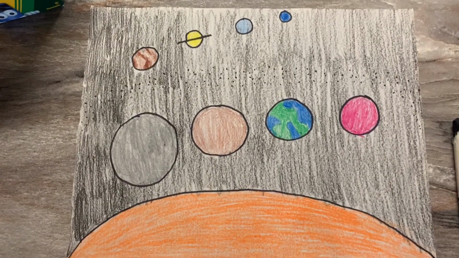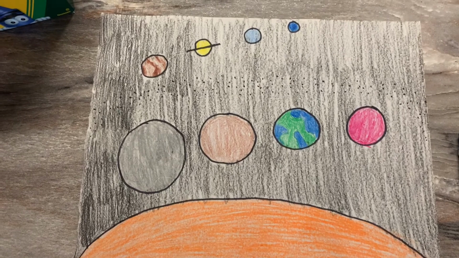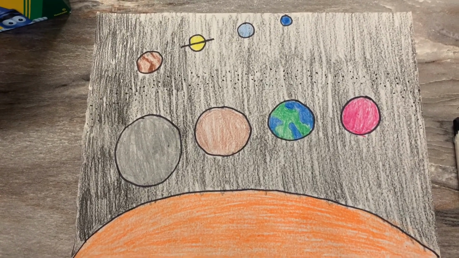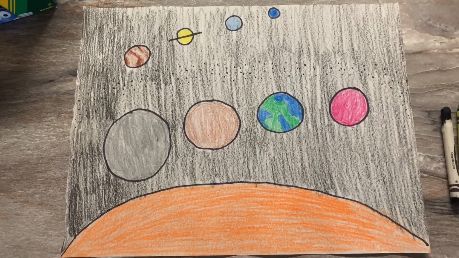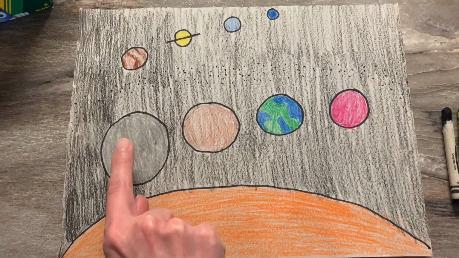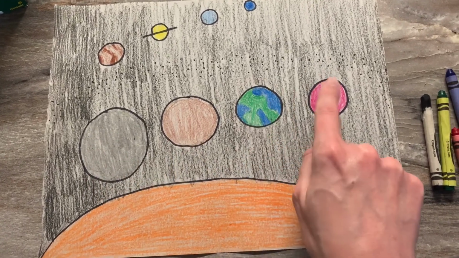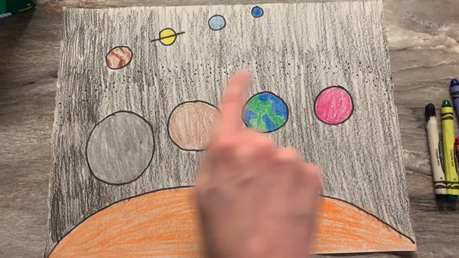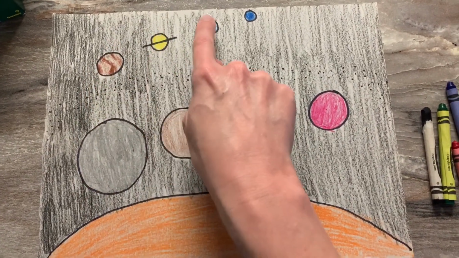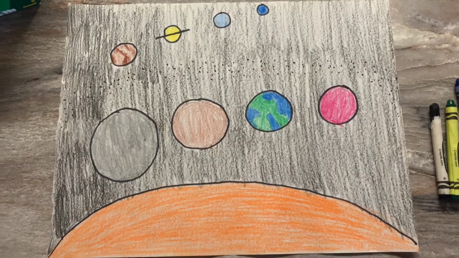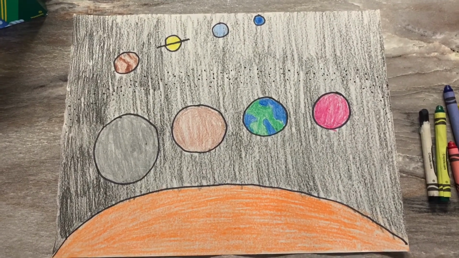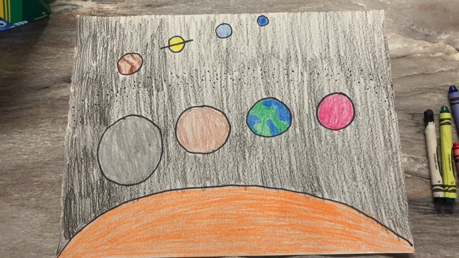Now finished my outer space drawing. And it definitely shows that element of art of space very well. My sun is here. Mercury, Venus, Earth, and Mars are near. And Jupiter, Saturn, Uranus, and Neptune are far. I hope you enjoyed learning a little bit about our solar system and creating this artwork.